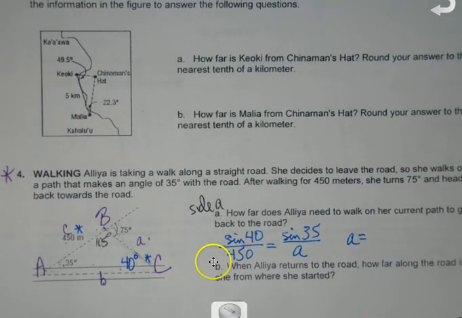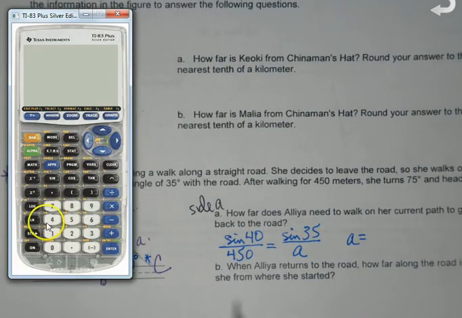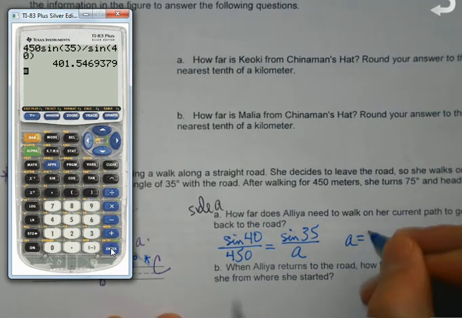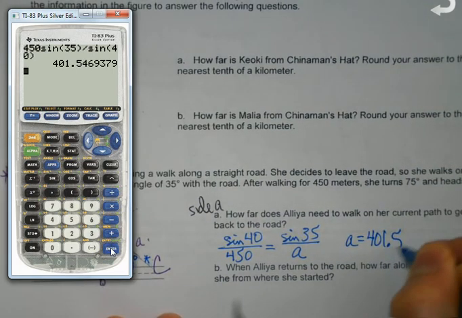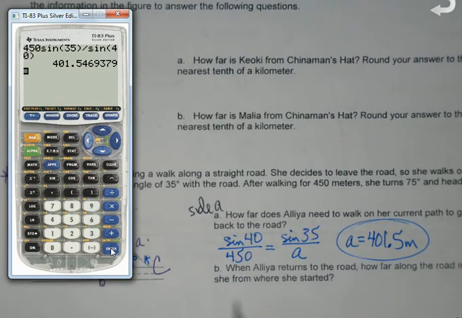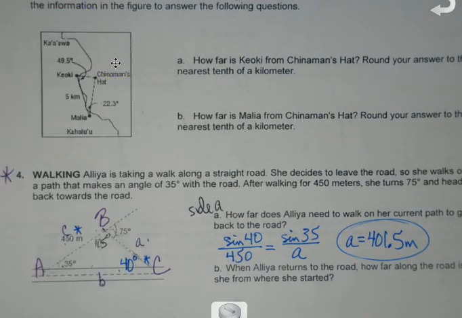So I get here and I want the calculator to do the heavy lifting. Here's my cross-multiplying part that doesn't have the A, so I multiply those together first. Whatever's with sine A, we divide by that. So divide by the sine of 40, which tells me that A is going to be 401.5 meters. One step, one cross multiply, we're done.